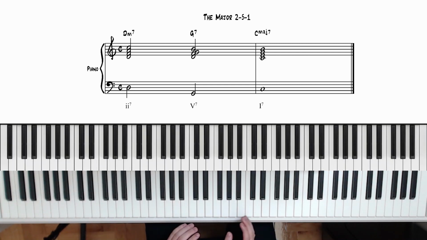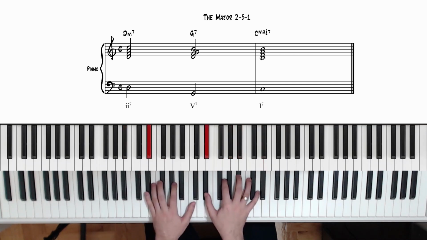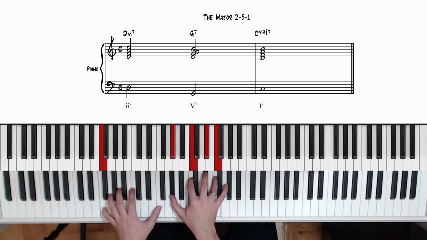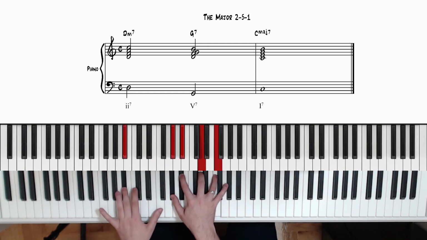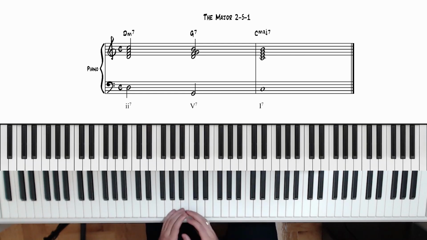Find a way to lead the voices smoothly, like this, and we can do another inversion for F, so then our B flat would be here, and you want the voices to flow like that. And this is the concept of voice leading. So practice the 251 progression for all the major keys and all the inversions, and you will be golden.